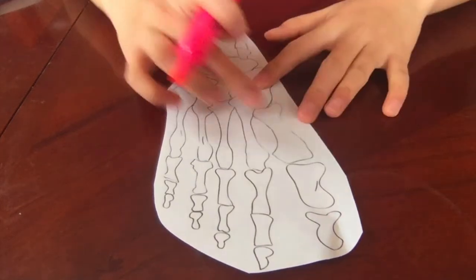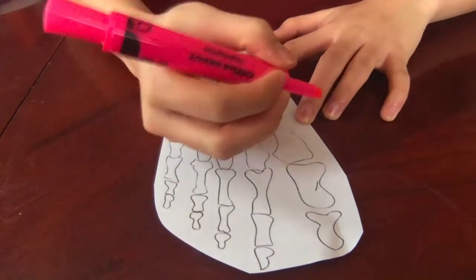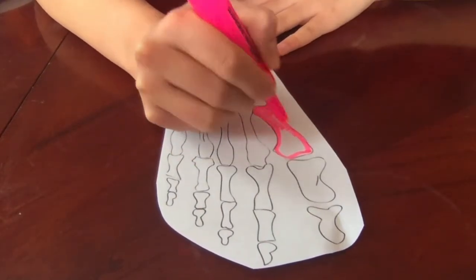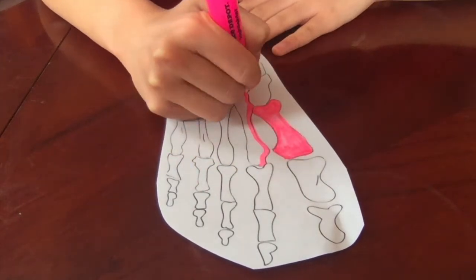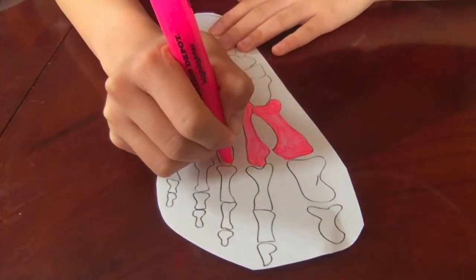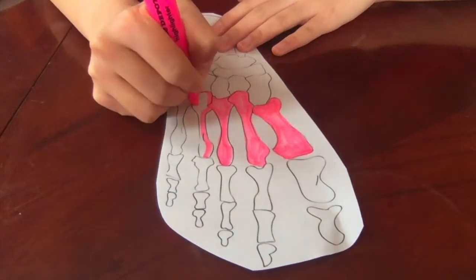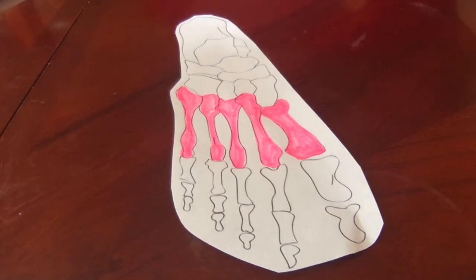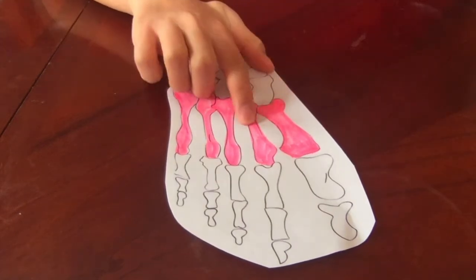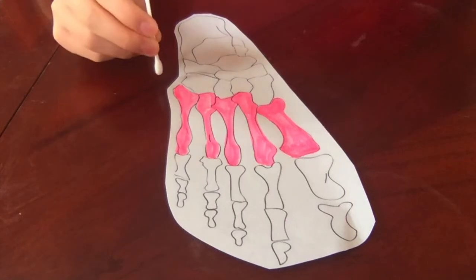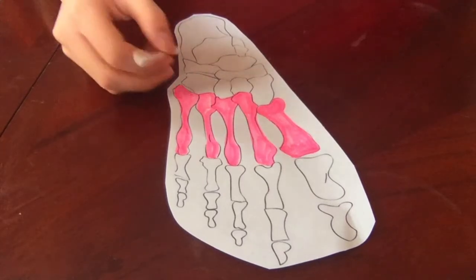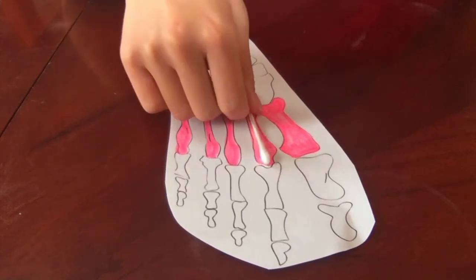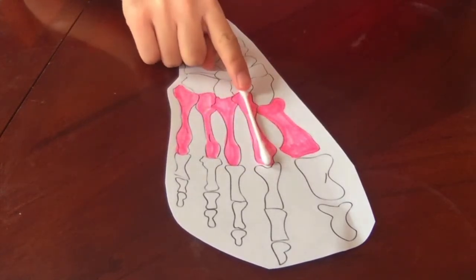Now with your foot, you will shade in these middle bones with your coloring utensil. Once all the middle toe bones are colored in, take out your Q-tip and try to see where the Q-tip best fits. For me, it looks like the Q-tip best fits in the second toe.